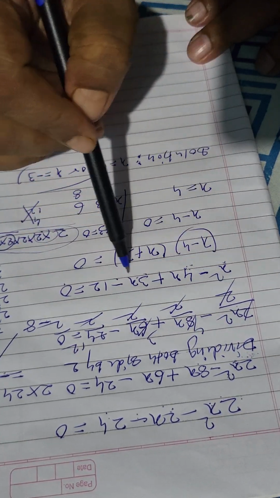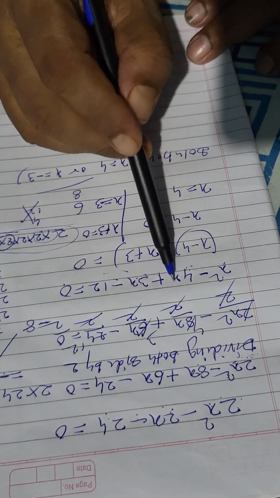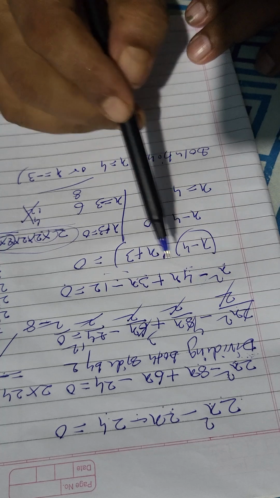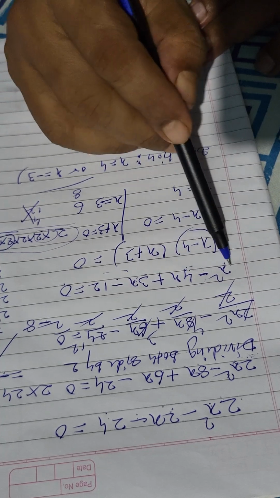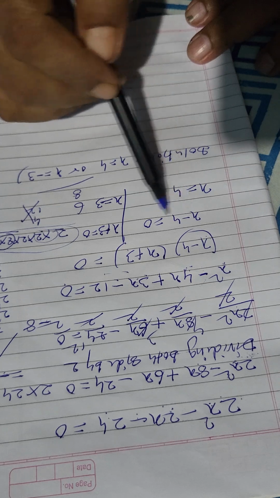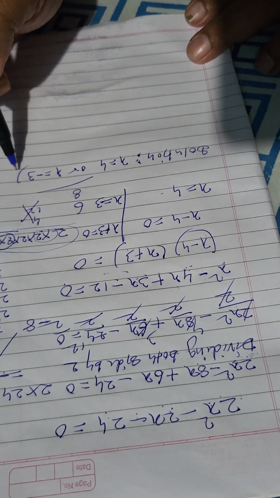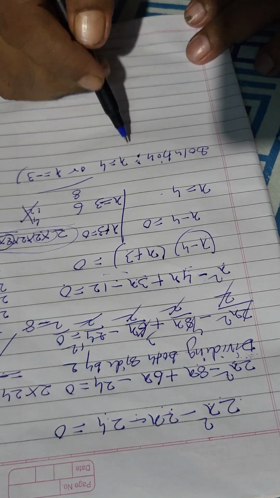Then we get an equation like this, and directly you can see the two numbers. Here minus 4, so you write x minus 4, and here plus 3, so x plus 3. Then we write them separately, and we get the answer easily. That's how we can easily solve the quadratic equation.